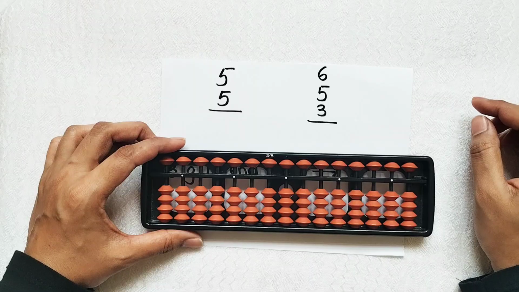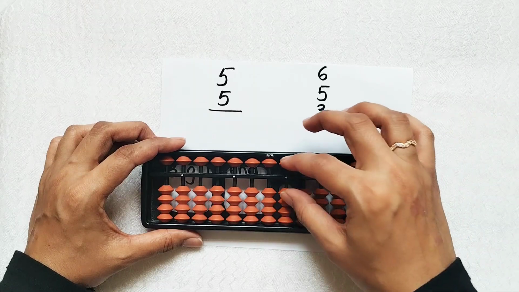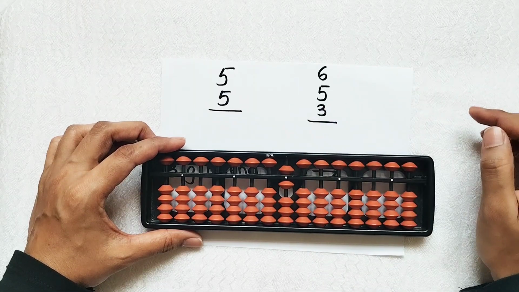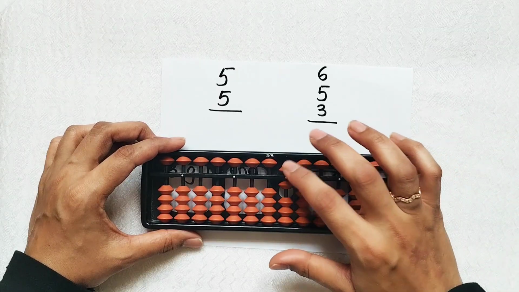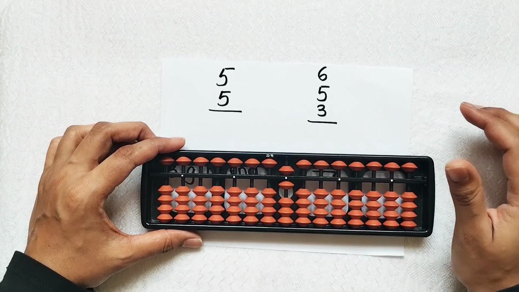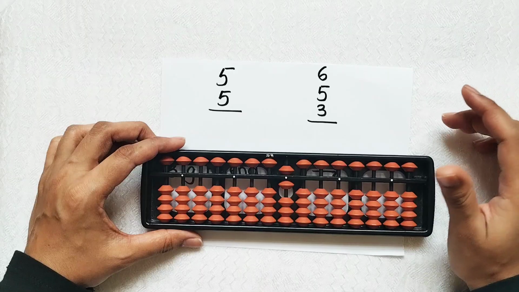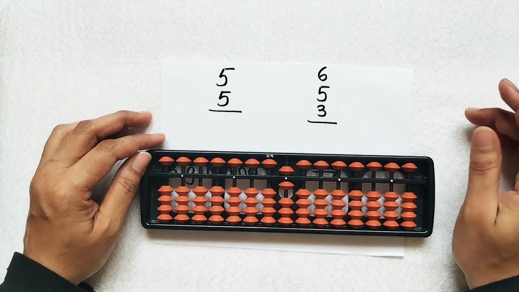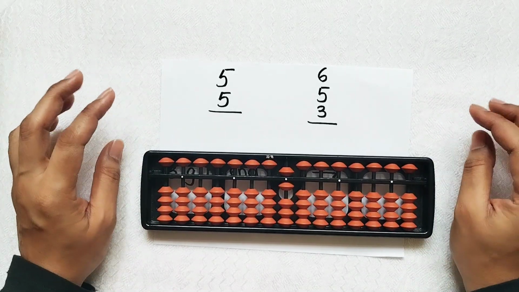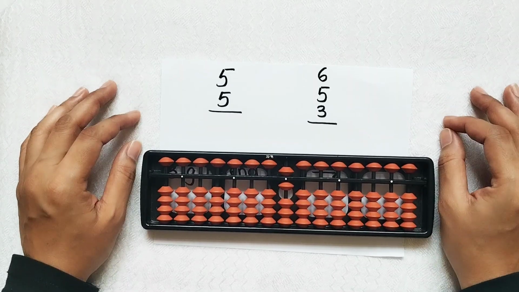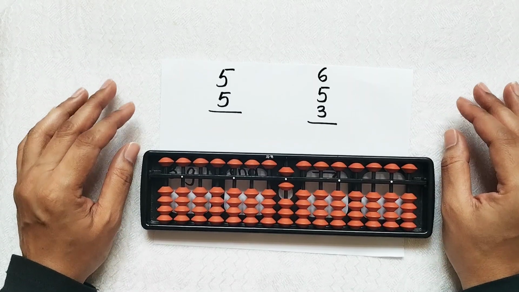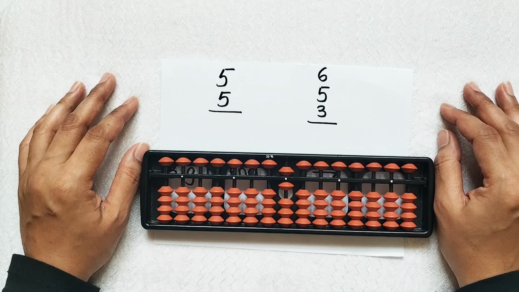6 plus 5 plus 3. 6 plus 5. Now again, plus 5 I cannot do. Upper bead is already used. So, direct addition of 5, again it is not possible. So, how can we solve these both sums? In today's video, we are going to learn a new formula which is big friend addition of 5.